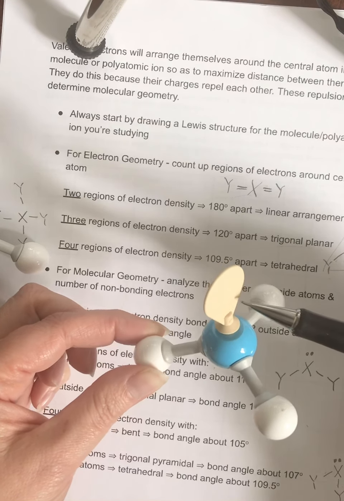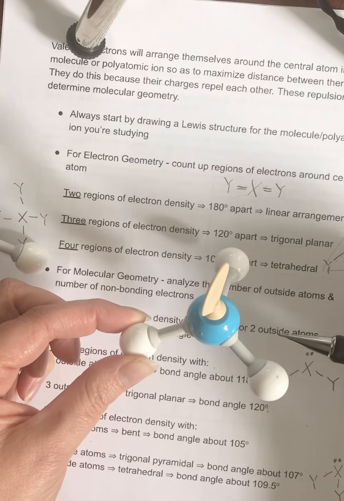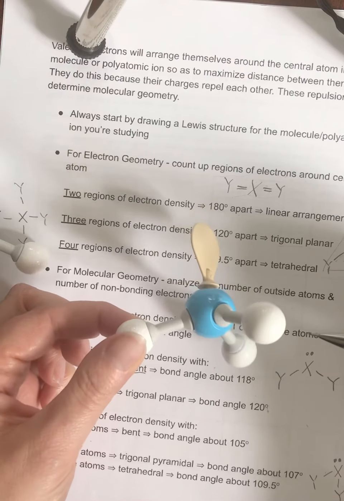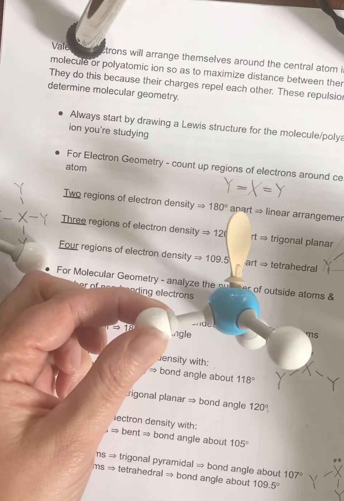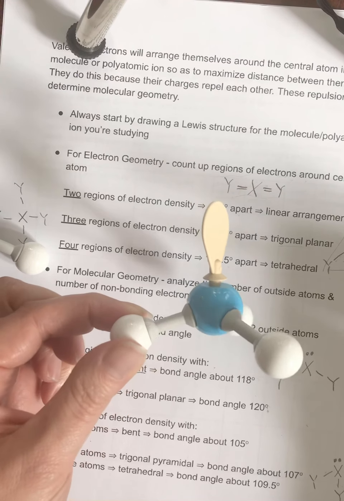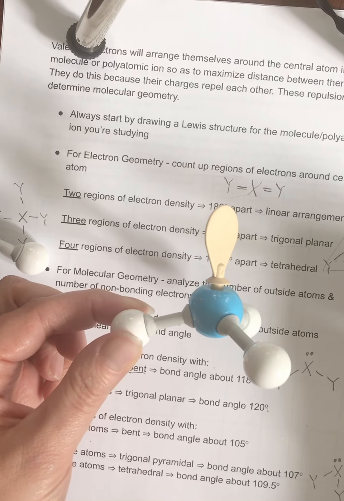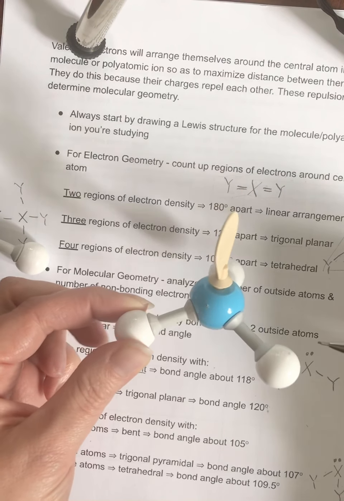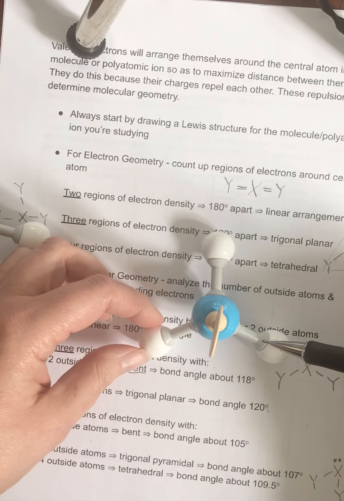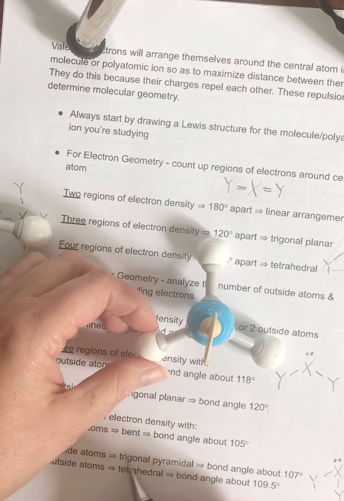So the electron geometry is still tetrahedral, but now to describe the molecular geometry, I want you to appreciate here that it is not trigonal planar like in our last one, but this has a different name. It's still a triangle shape here, so it does have trigonal, but now it's pyramidal.